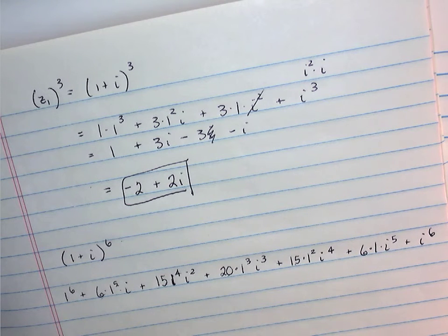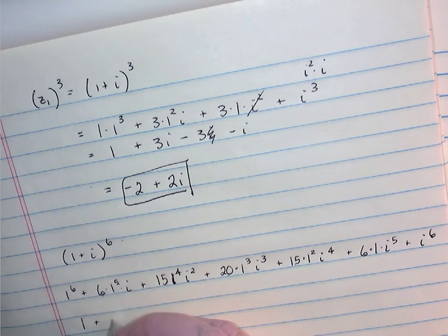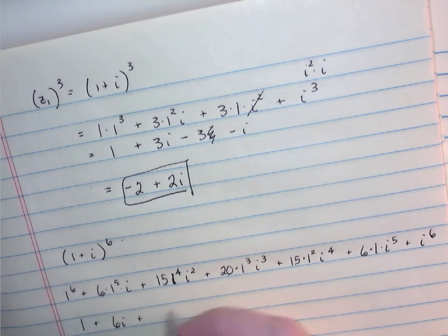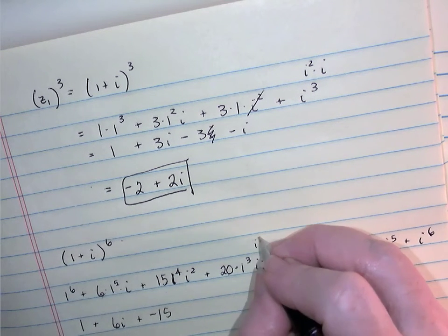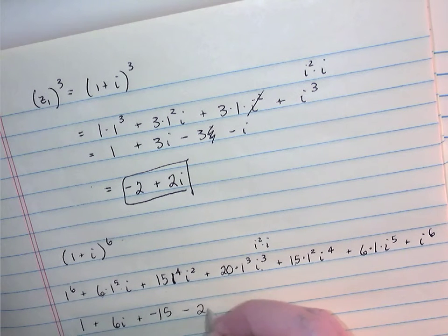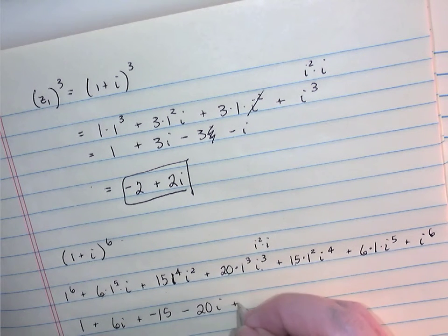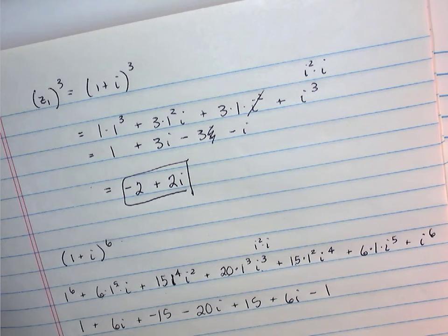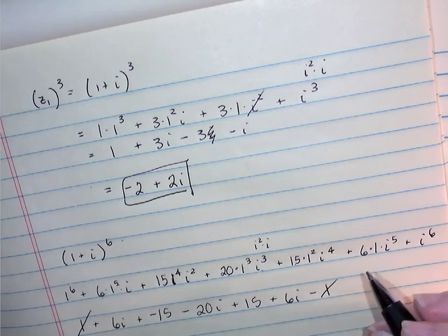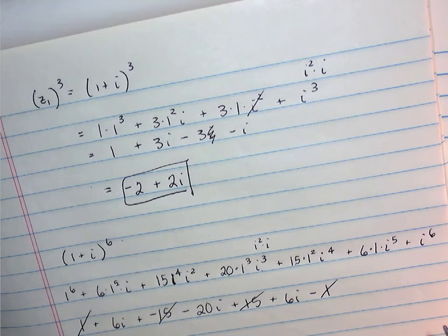Okay, a little bit cumbersome. So I have 1, I have 6i. I have negative 15. I have, this is i squared times i, so negative 20i. I have 15. I have 6i. And I have i squared to the third, negative 1. My 1's cancel out. The 15's cancel out, and it looks like I'm left with negative 20i, negative 8i.